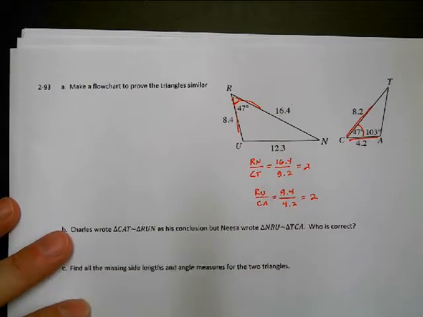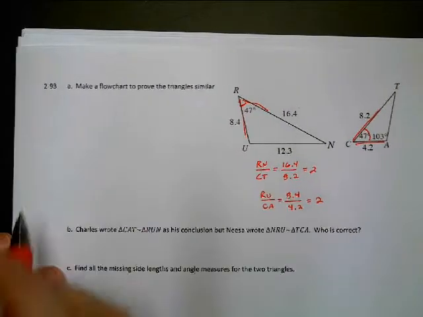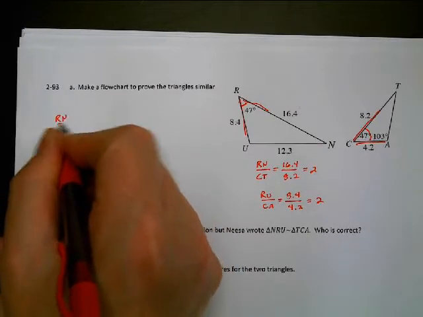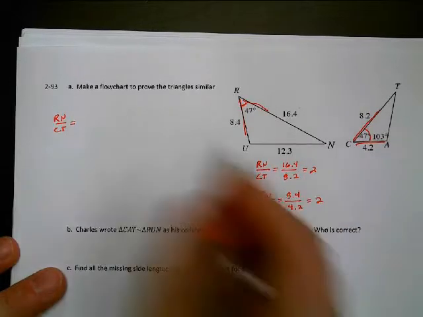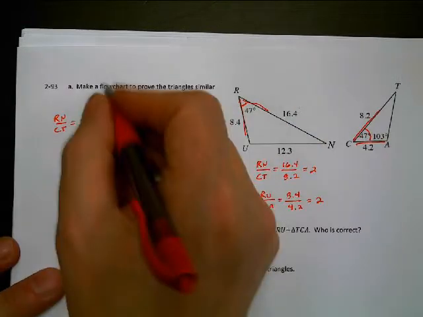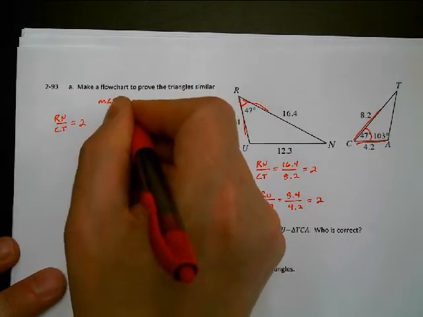So writing our proof, we could say that RN over CT is equal to, we said over here, 2. We can say that angle R is 47. And we can say that the measurement of angle C is 47.